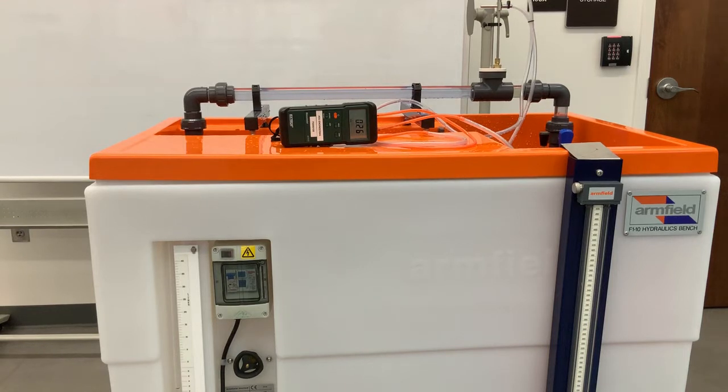So now we will repeat the data taking. We will change the dynamic pressure head from 0.2 to 0.4, 0.6, 0.8, and 1. So there will be 5 data points, and we'll repeat the same process. I will rotate the knob to increase the water flow.